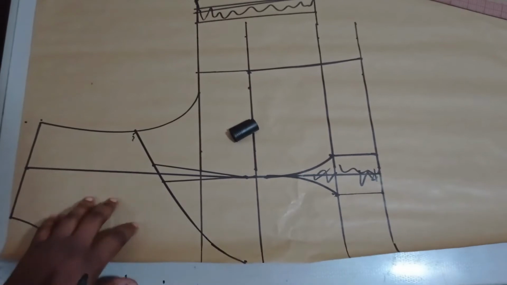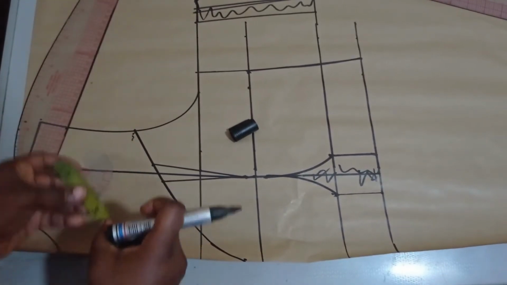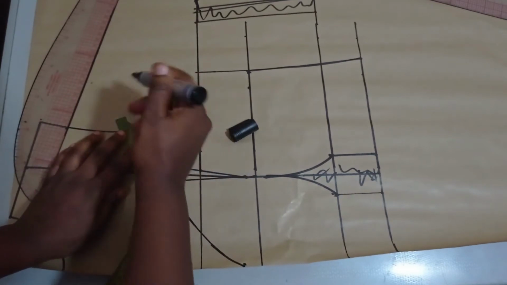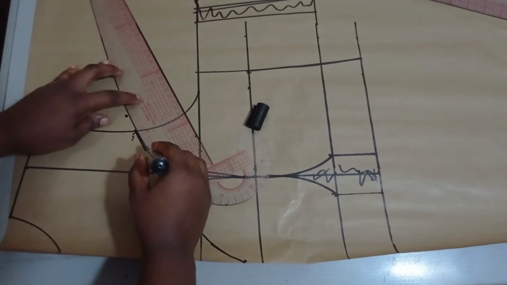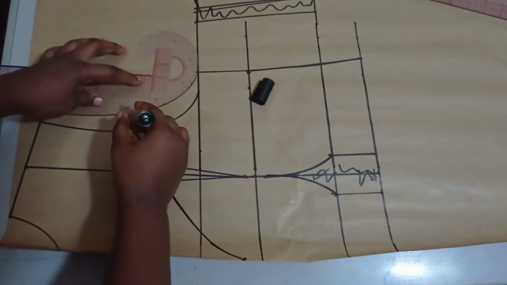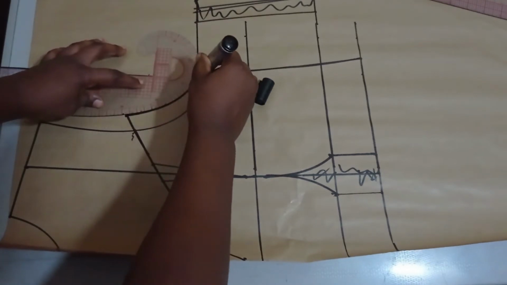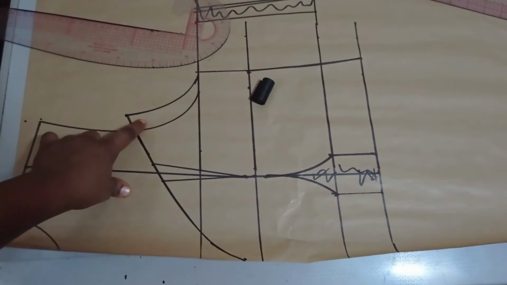Remember the upper part is a yoke, this side is a yoke. That's why the dart is not going to be getting to this side. So now that I've taken 1 inch here, I don't want it to be short on my chest line, so I'm going to extend my line up to here, and then I'm going to redraw my armhole line. So with this, I know the 1 inch that I took here, I've replaced it back here.